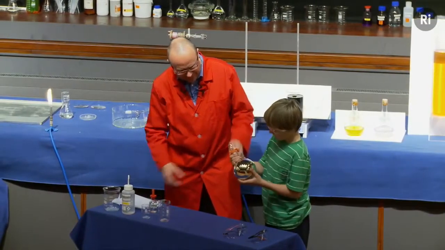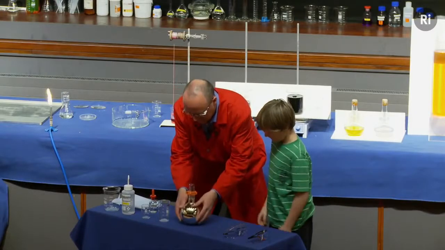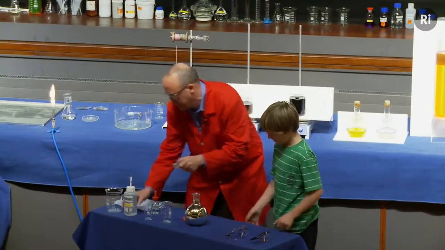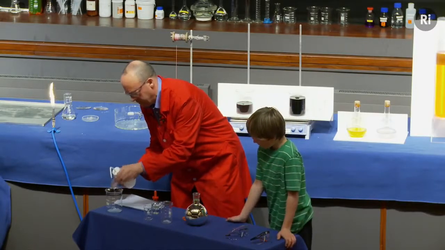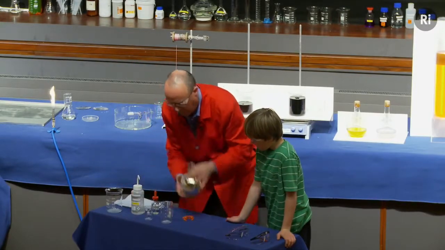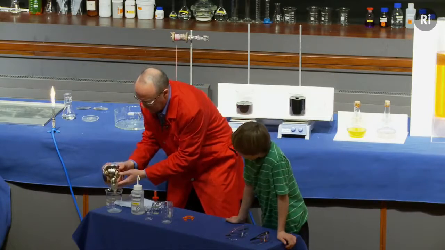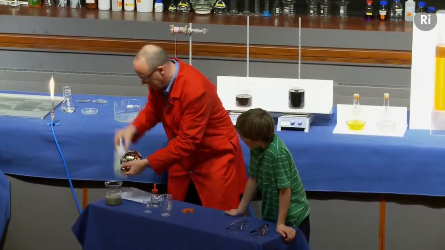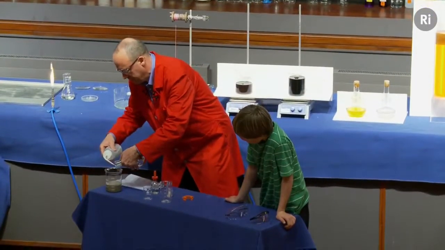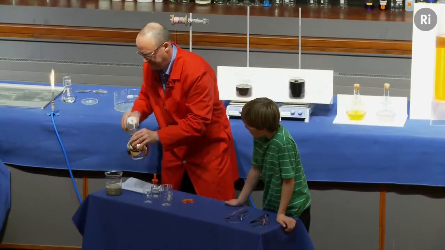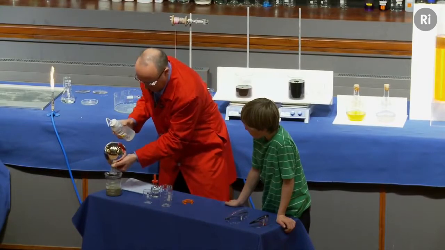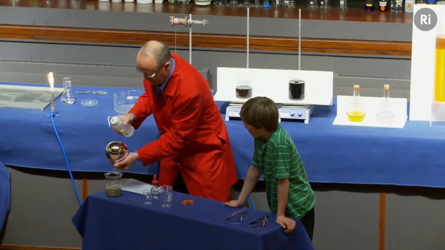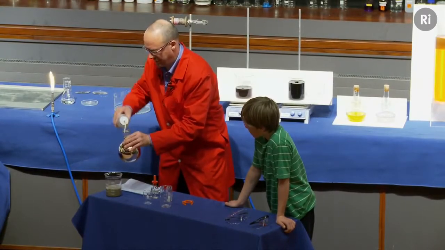Excellent. All right, give it back to me then. Right, so I'm going to take the clip off, take out the stopper, just wash that off, and I'm going to pour out the remaining chemicals, and then I'm going to rinse this out with distilled water. I'm going to rinse it out a second time, rinse it out a third time.